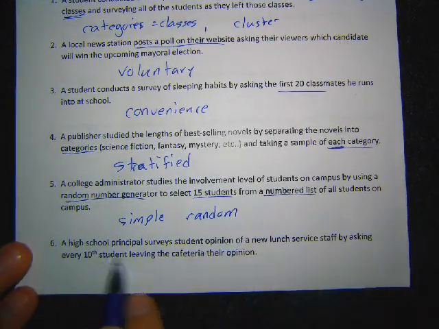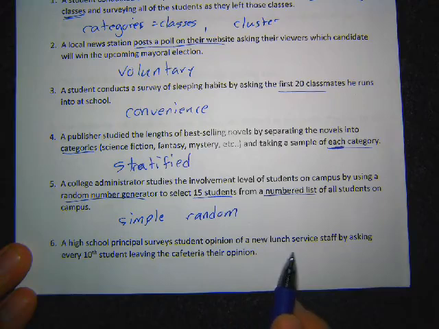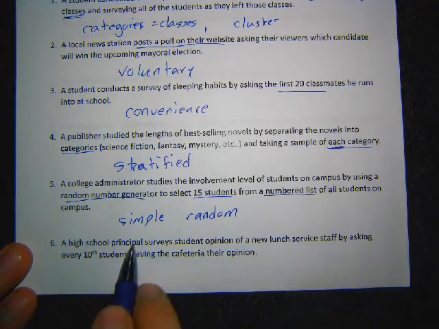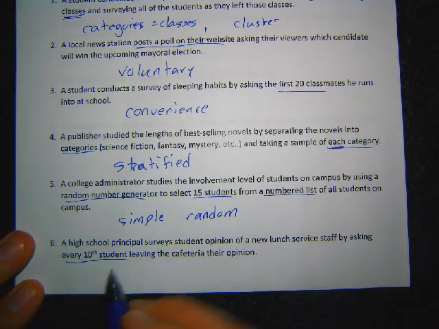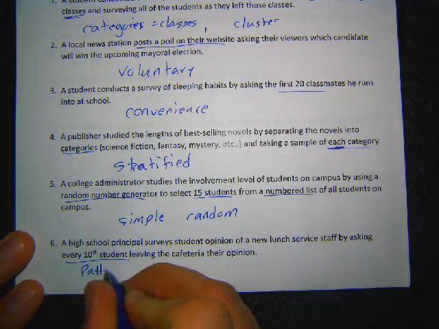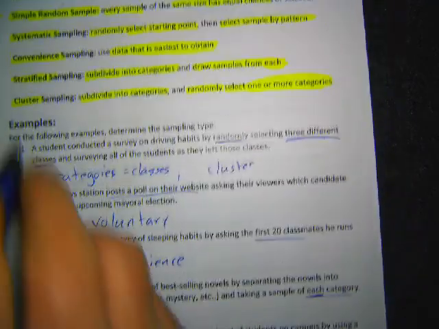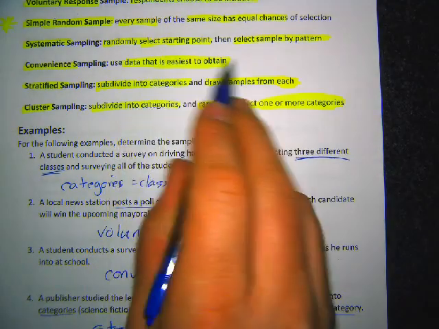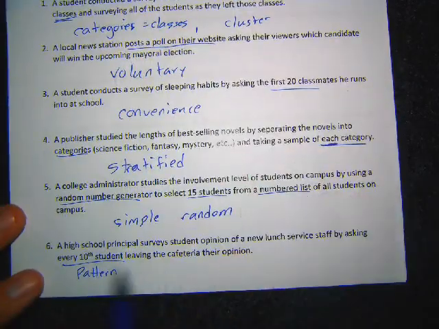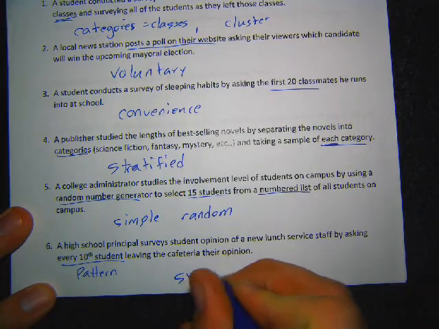Okay, last one. A high school principal surveys student opinions of a new lunch service staff by asking every 10th student leaving the cafeteria. So he's looking at every 10th student. That's a pattern. And when we see patterns like that, we should think systematic. So systematic, you pick the first one at random. So he just randomly picked a student to start with, and then he follows a pattern. Well, now he's doing the every 10th pattern, so this is systematic.